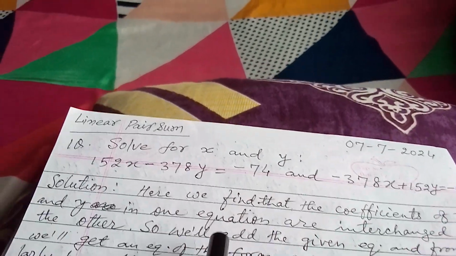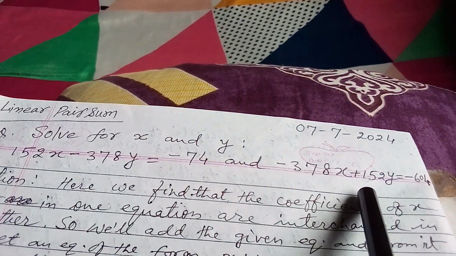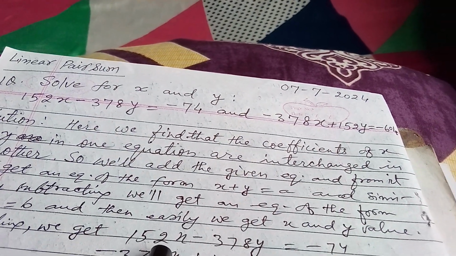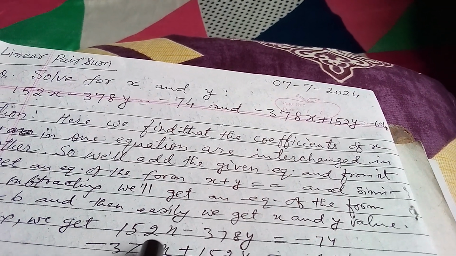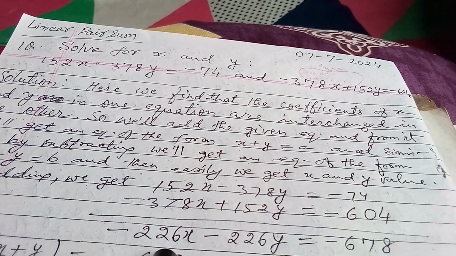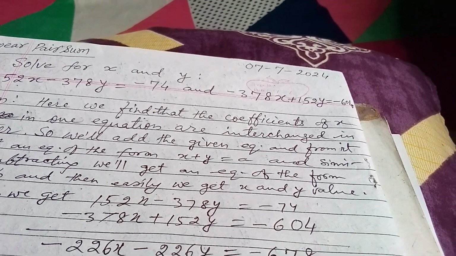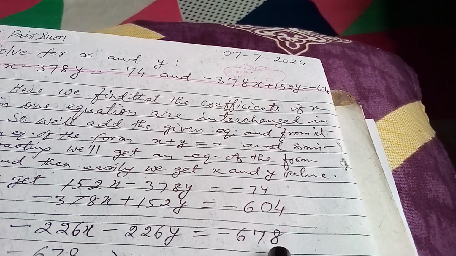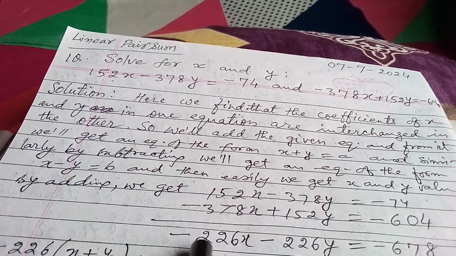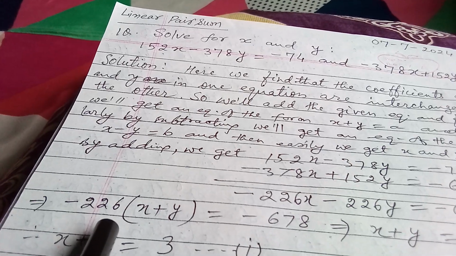So by adding these two equations, we get minus 226x minus 226y equals minus 678. Now we take minus 226 common.